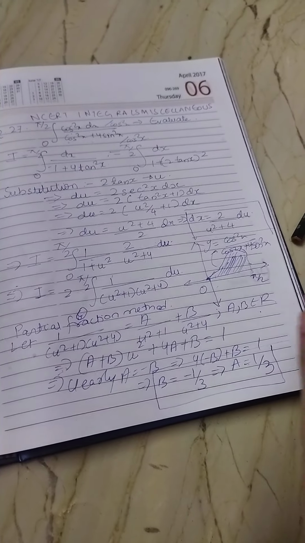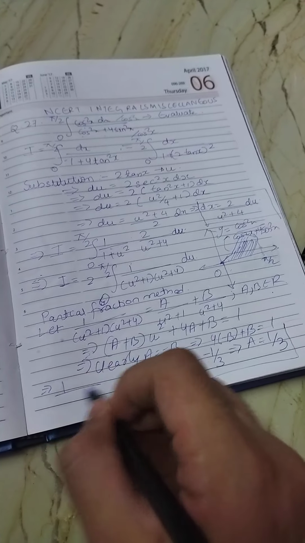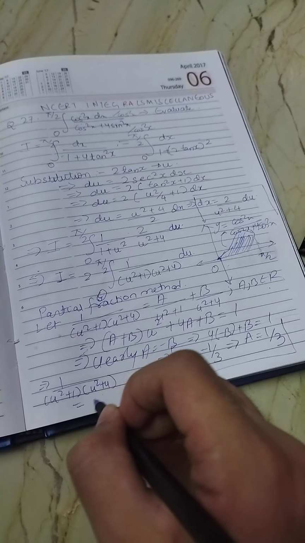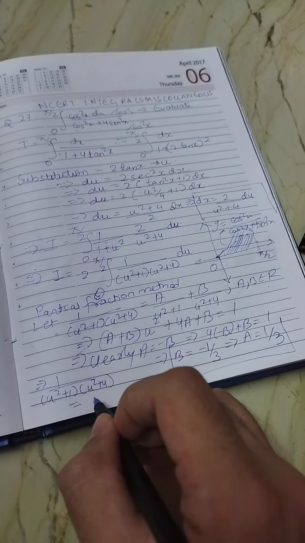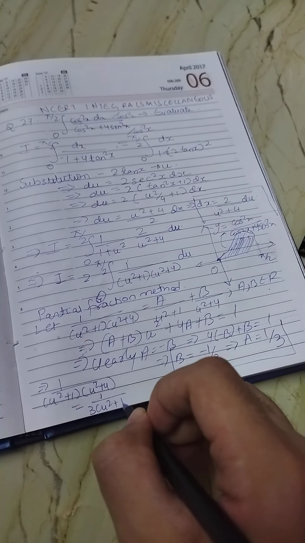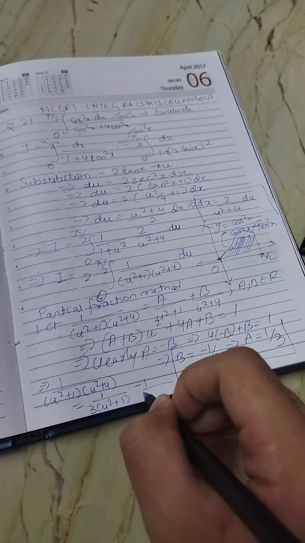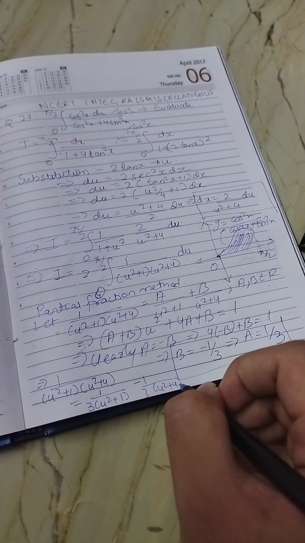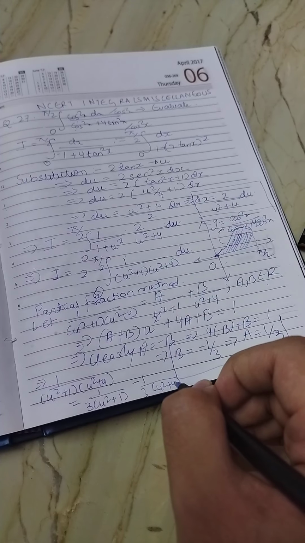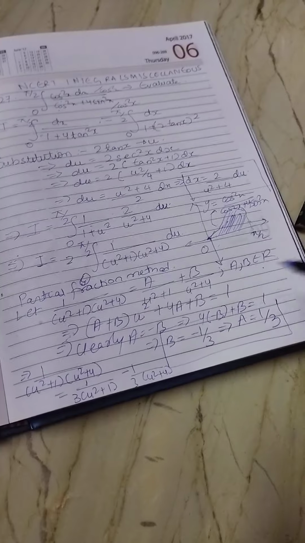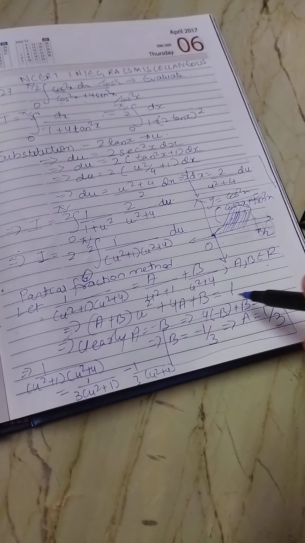So I can write 1 by (u square plus 1)(u square plus 4) is equal to 1 by 3(u square plus 1) minus 1 by 3(u square plus 4). You can simply check it.